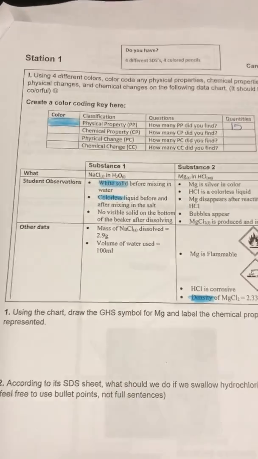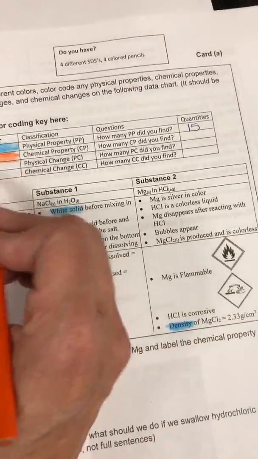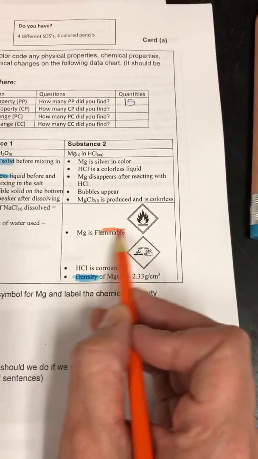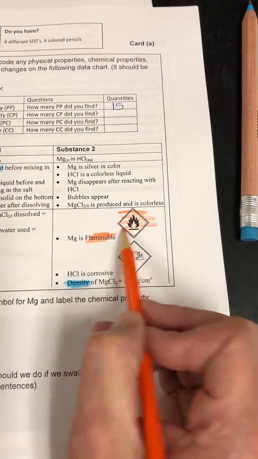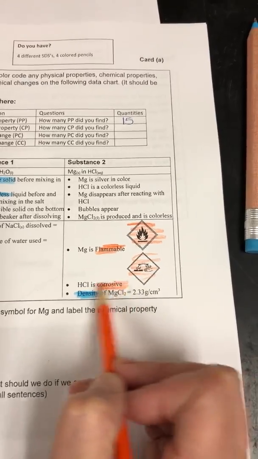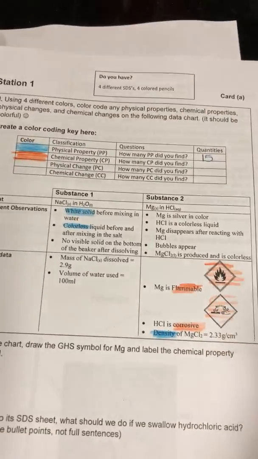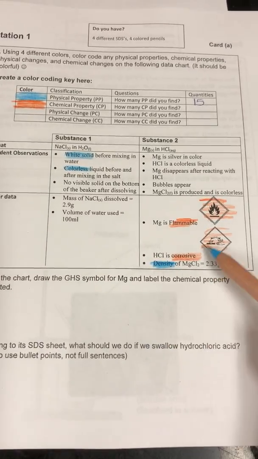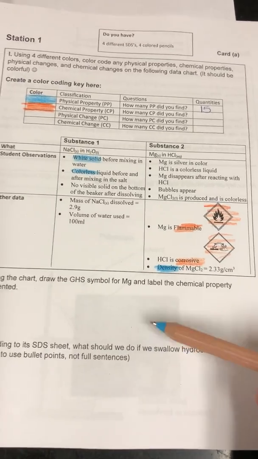Okay, so for chemical property, let's say I had color-coded that orange. Well, I'm going to come down here. I think flammable's a chemical property. I think that is. And it's asking me to draw this GHS symbol for magnesium. So you would draw that here.